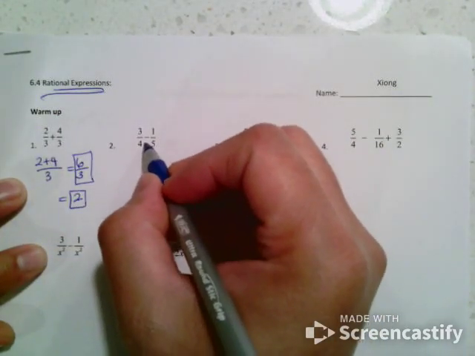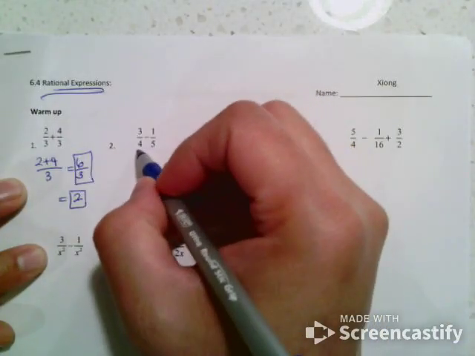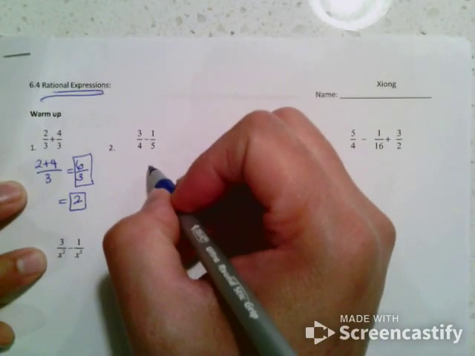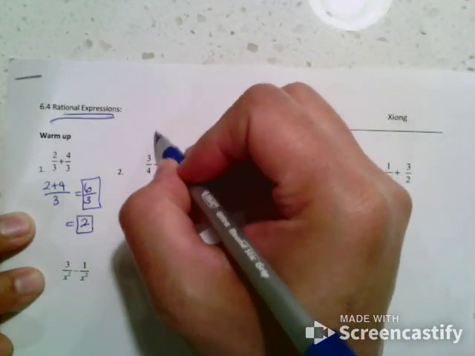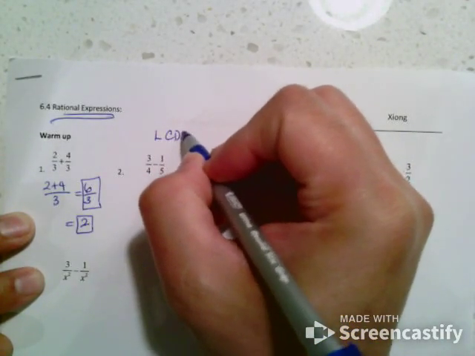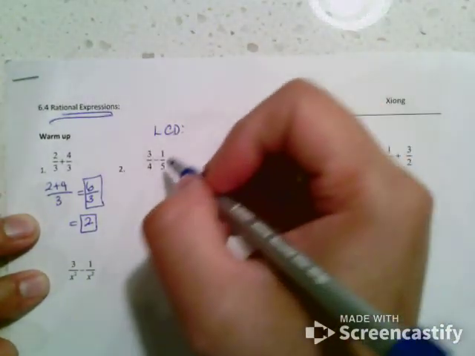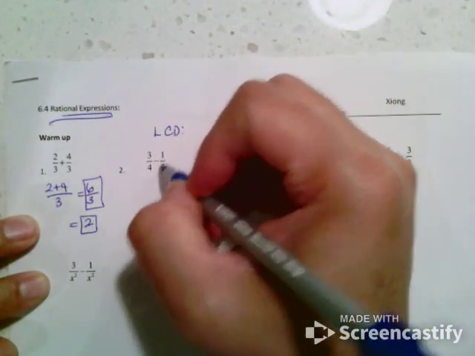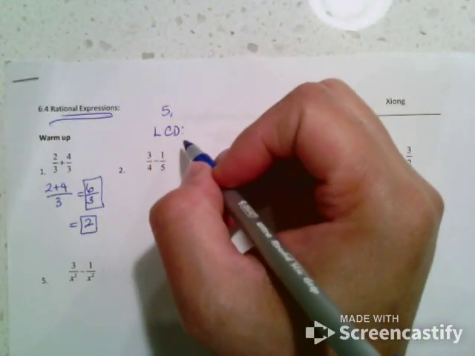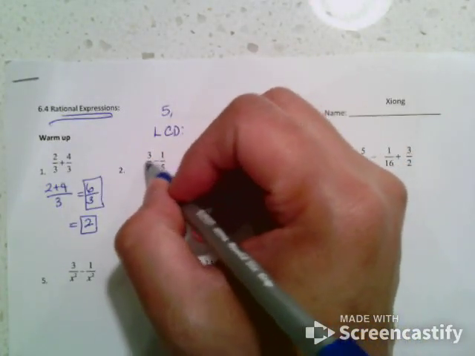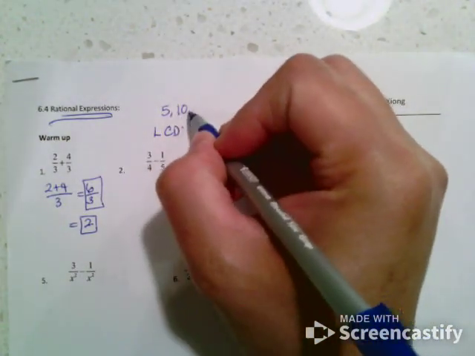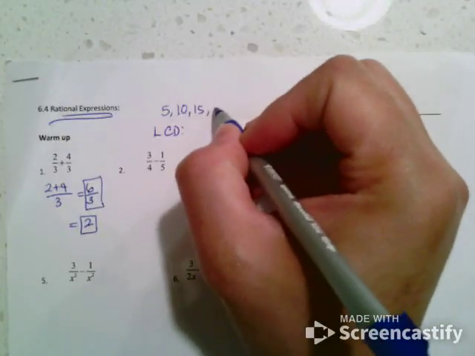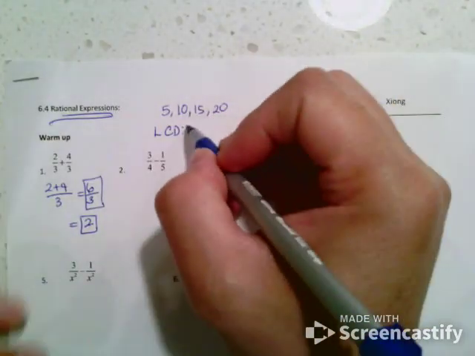Okay, so here, again, we want common denominators, but they're not. So we want to create common denominators. We want the denominator that's the least. So we call that the LCD, the least common denominator, between 4 and 5. So what I do is I pick the largest number, and I count by that number until the others go into it as well. So 5, 10, 4 doesn't go into it, 15, 4 still doesn't go into it, and then 20, 4 goes into it. So the least common denominator is 20.